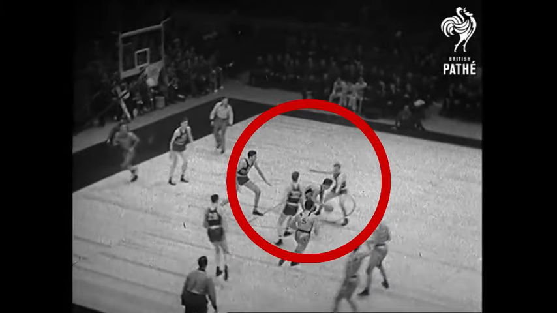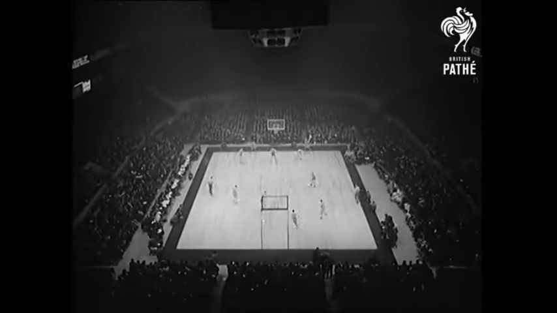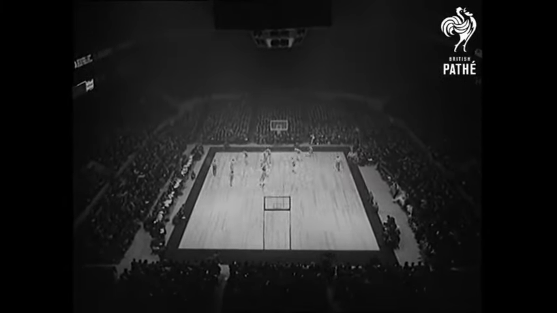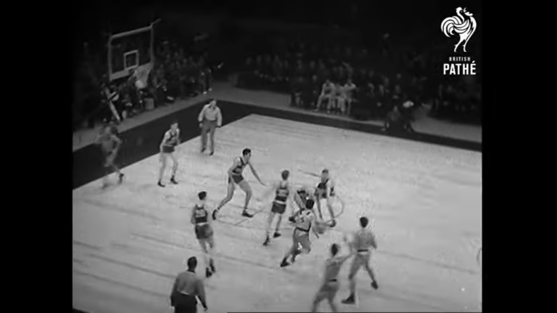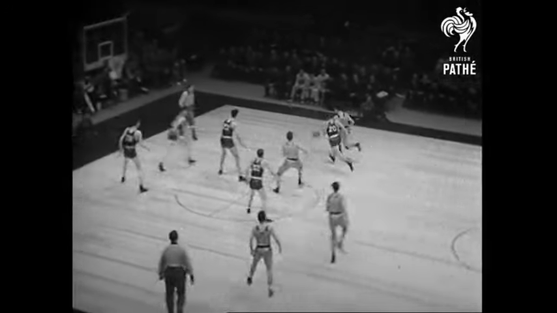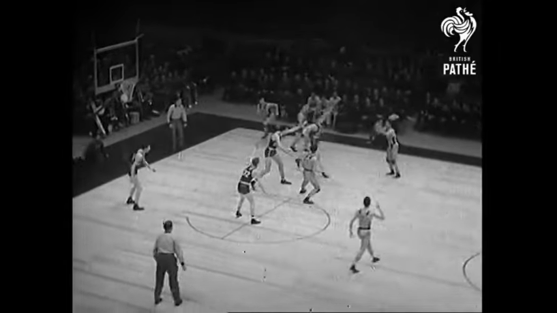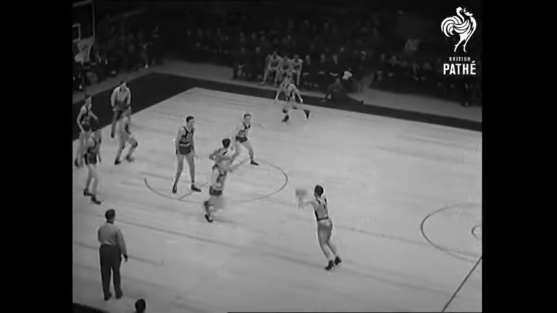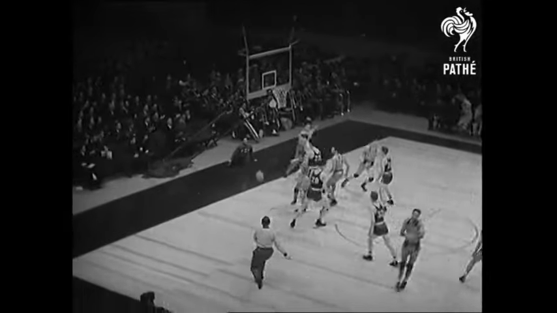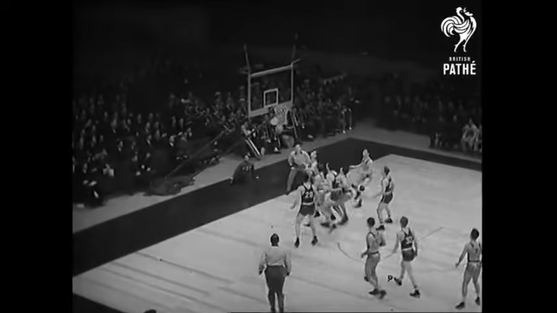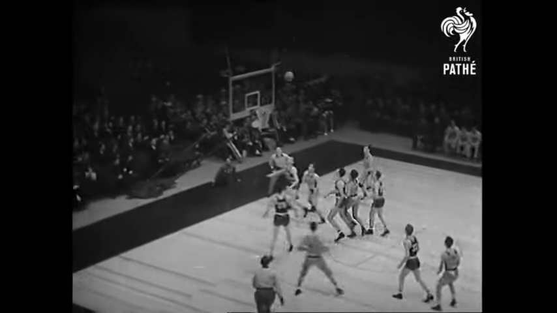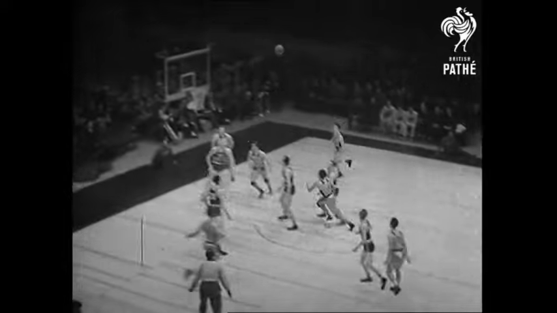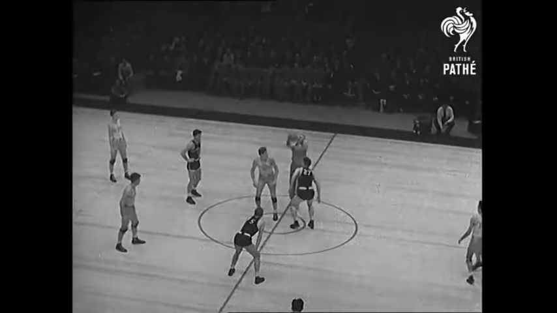Now that we play the video, let's take a look at what a jump shot looked like in 1939. Except, there was no jump shot. This was a set shot. This is just absurd. This wouldn't fly even in my youth basketball league. But this is how it was played back then.